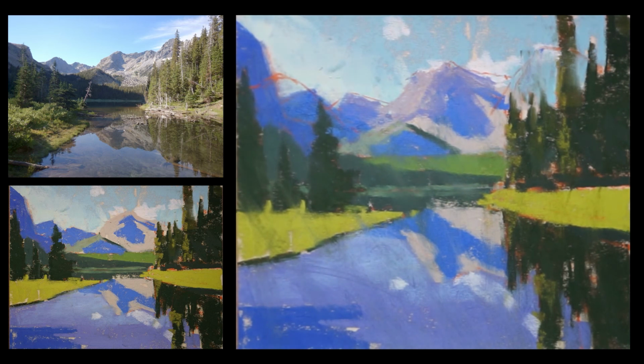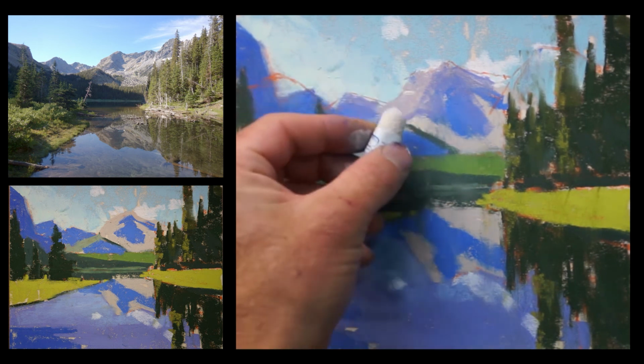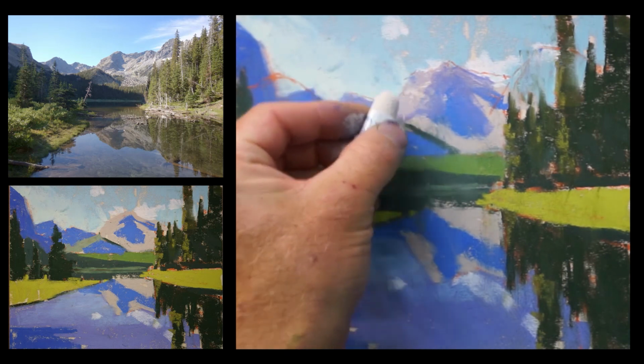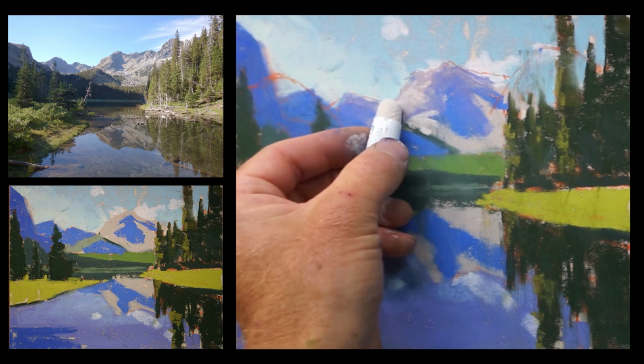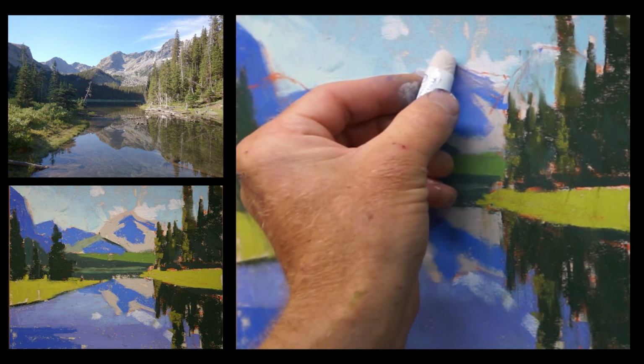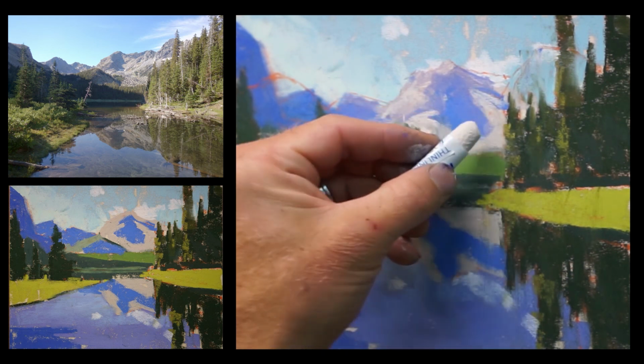And partly just because of the mechanics of trying to layer up pastel over those colors that I'd already put down. It was really hard because I've already got all these layers of pastel on the paper. So trying to pastel my way out of a hole is just, it's hard.